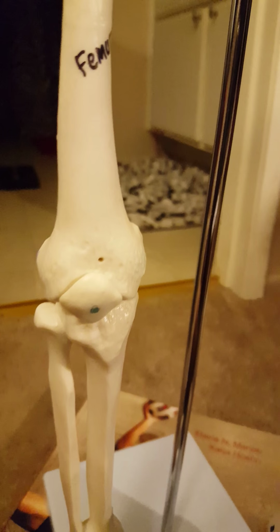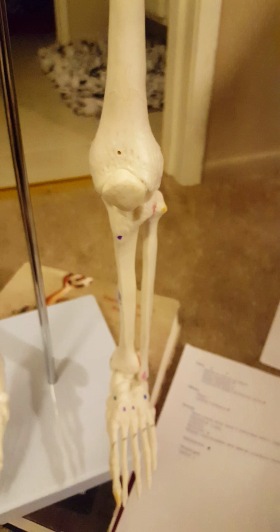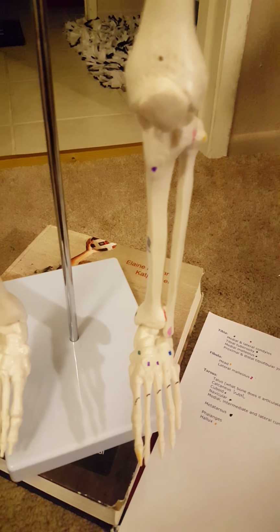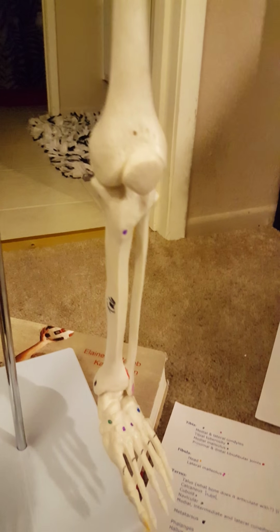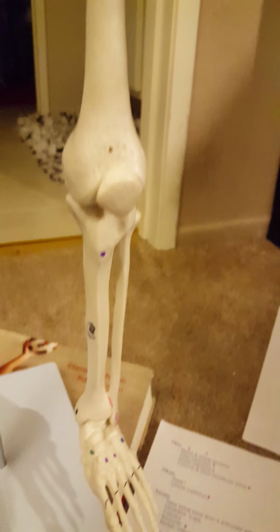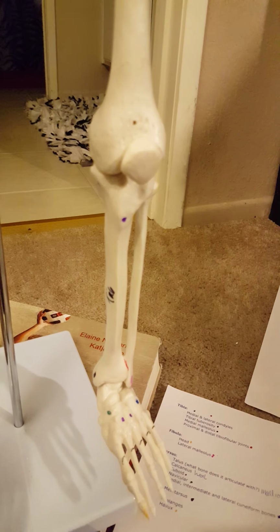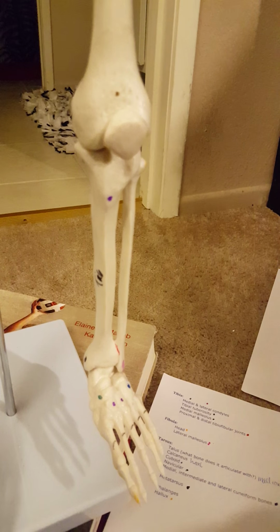After that, we have the tibia. This one right here is the tibia. On the tibia, really quickly, I will do a part 2 to this video, but right now we're going to try to grasp the tibia part. On the tibia, we have the medial and lateral condyles. The medial will be right here where the green is, and the lateral will be right here where the purple is. So medial, lateral, followed by the tuberosity.